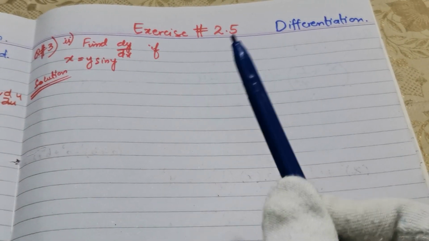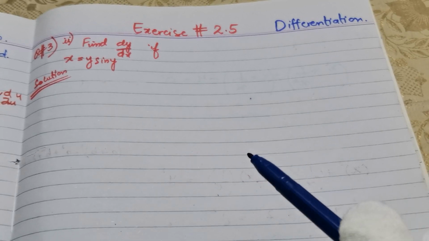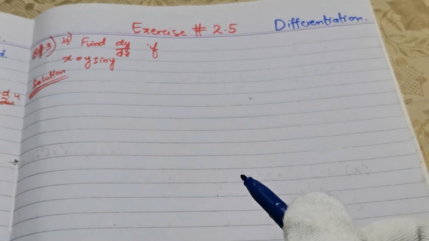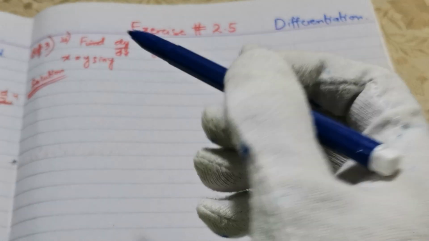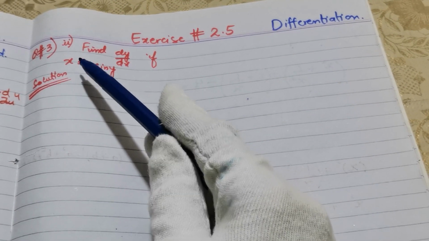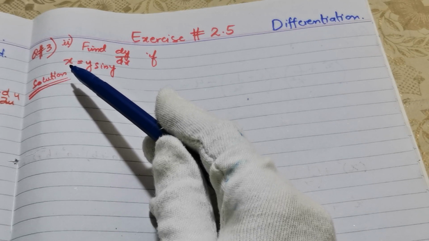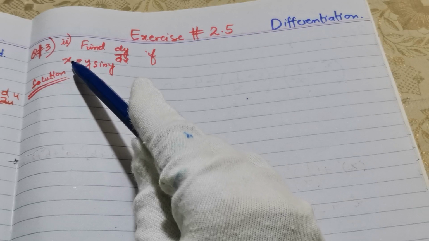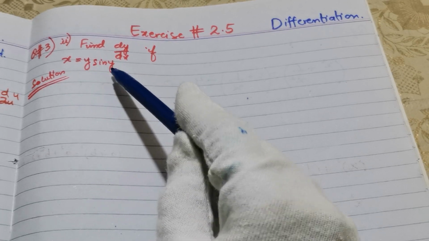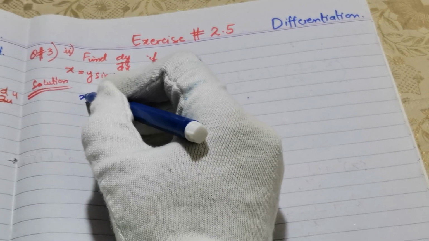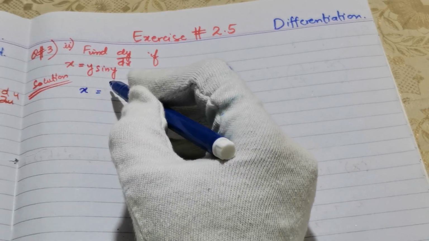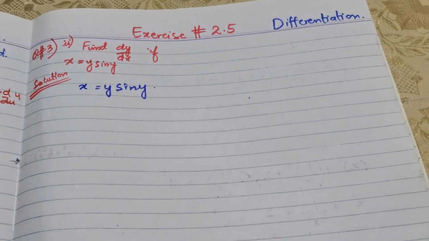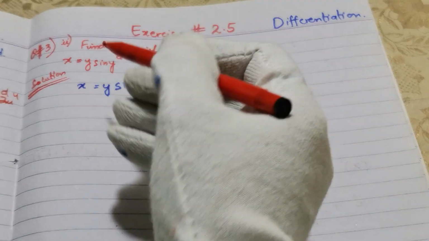Today I'm gonna teach you exercise 2.5 question number 3 part 2. Find dy by dx if x is equal to y sin y. So our first step is completed, in which we will always pose. So this question is in the form of x is equal to y sin y. So we'll directly differentiate. X is equal to y sin y. So we'll differentiate.